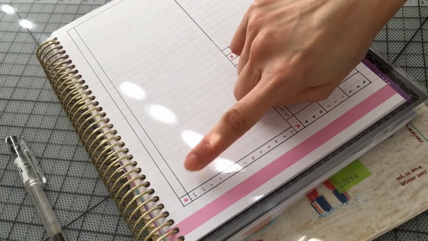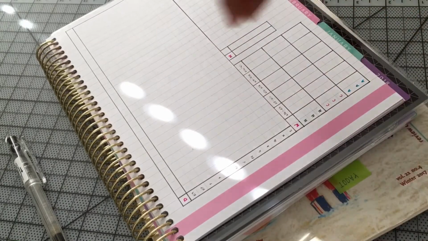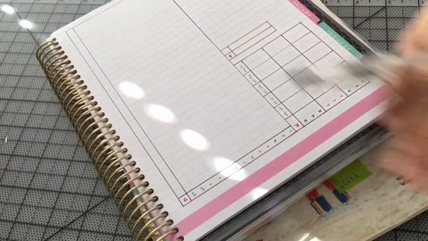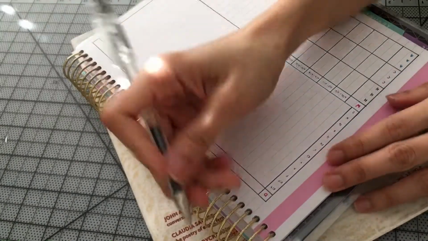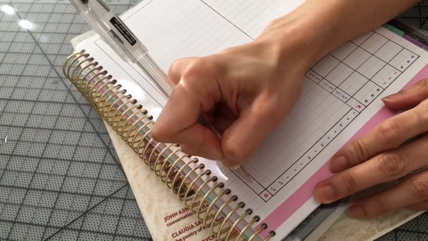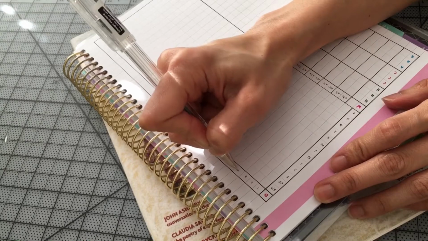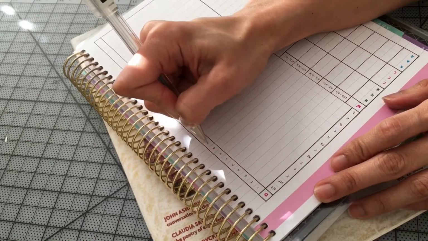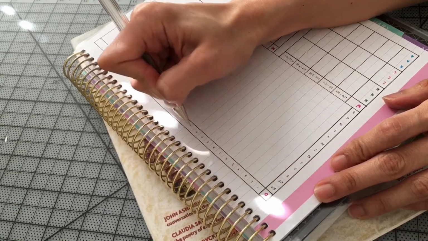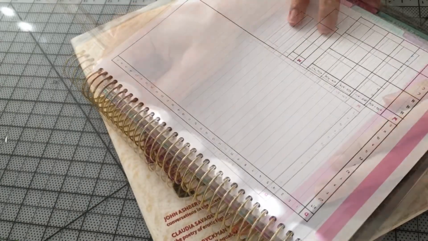For the daily habit tracker, it's obviously important to label the days. There's 31 days in March. I already counted the squares here before I outlined it, so I just label it with the days until the 31st.